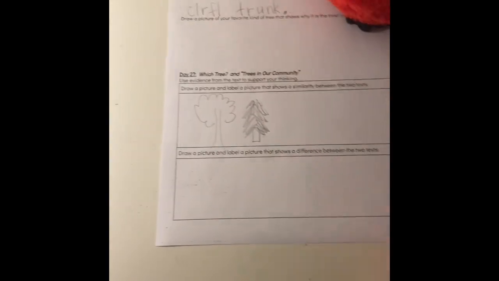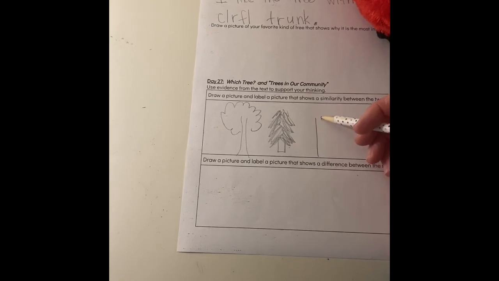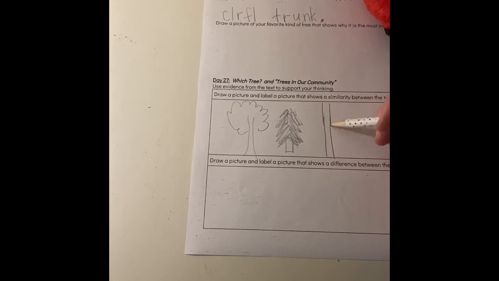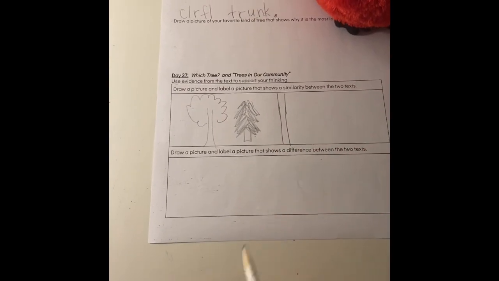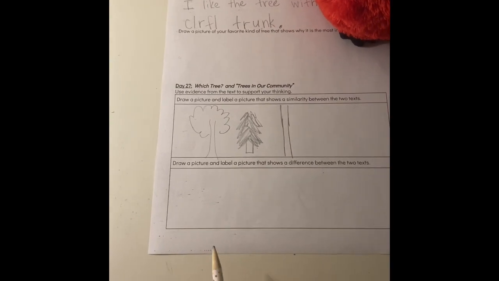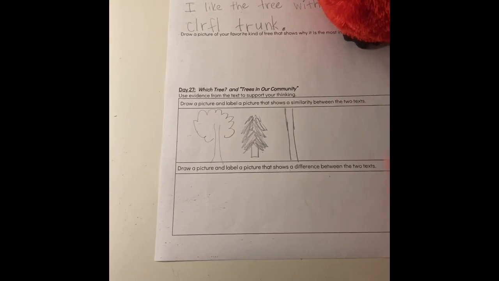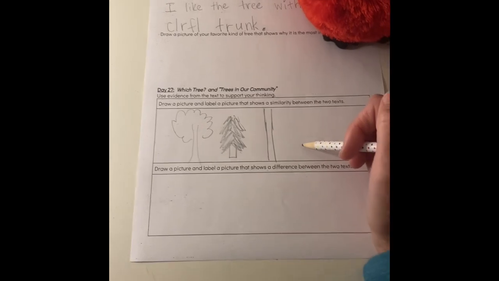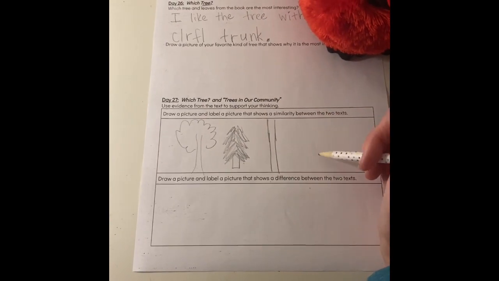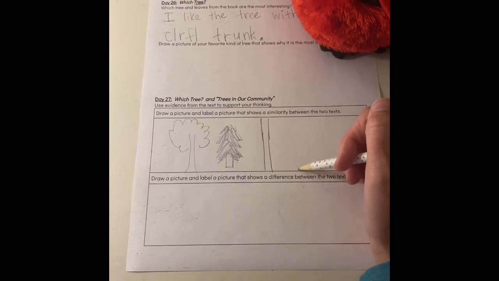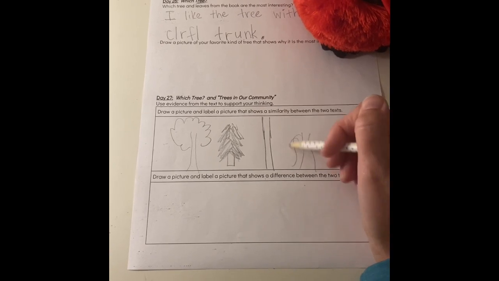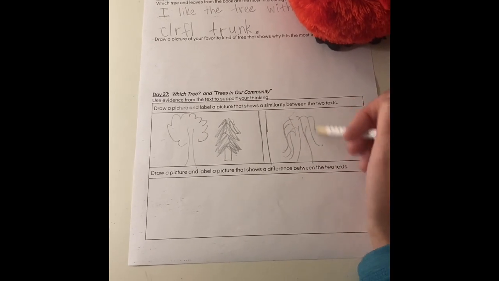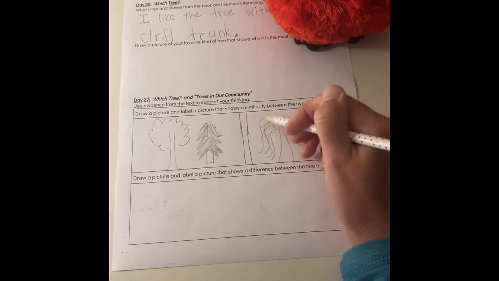We have that kind of tree, maybe one with a super tall trunk. Remember that was in one of our texts. Maybe a tree like a weeping willow that has leaves that kind of hang down.